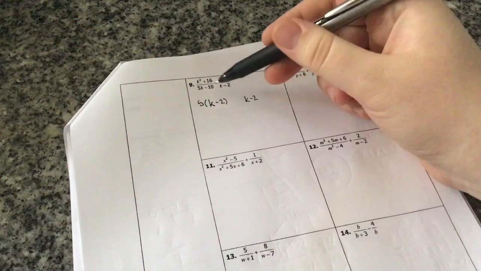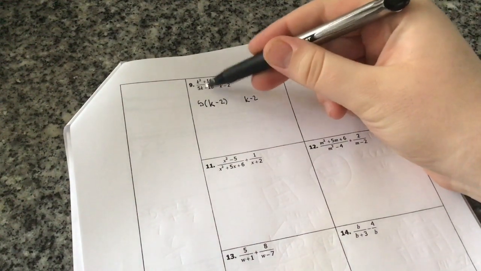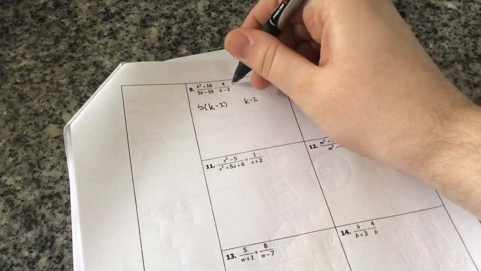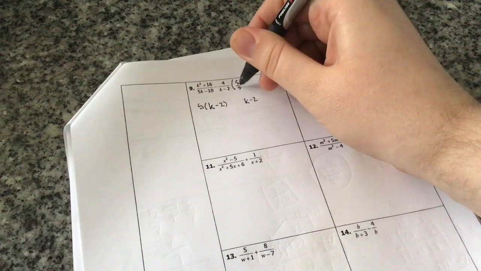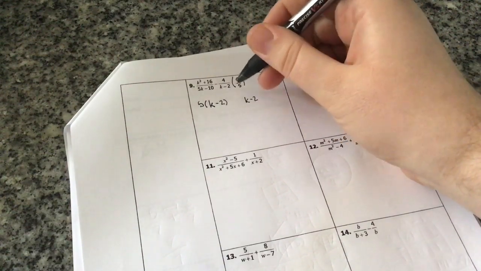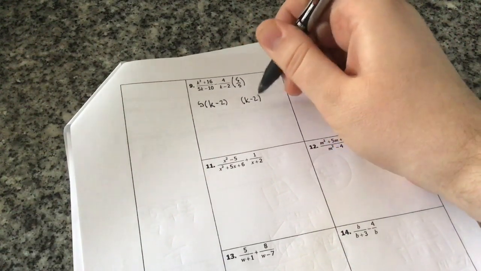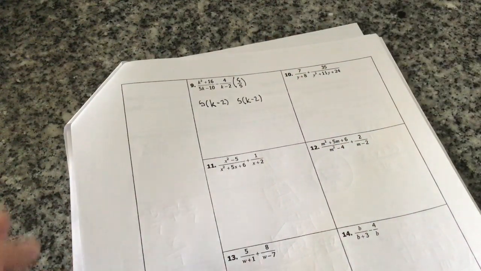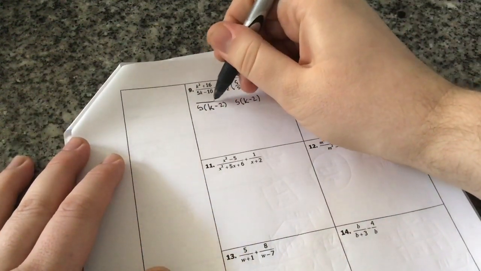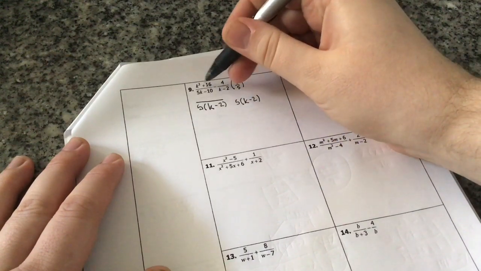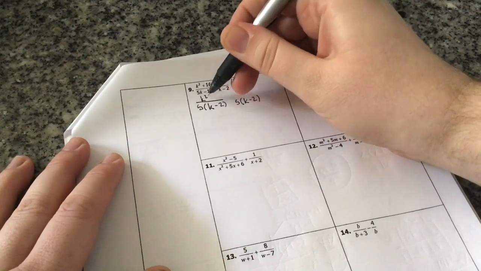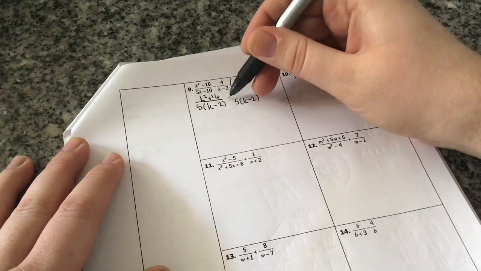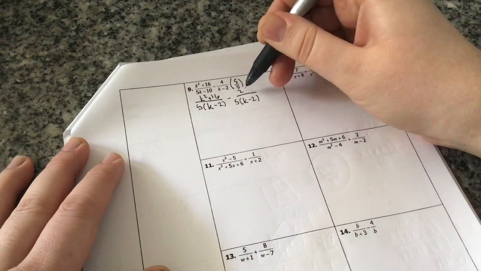Since this side has that 5 in the denominator and this side doesn't, we multiply this side by that 5 to get it in there. Now 5 times k minus 2 just puts that 5 out there, and I'm going to leave it in factored form. My numerator on this side stays the same because I'm not multiplying that side at all. But this one is 4 times 5, so that's going to be 20.